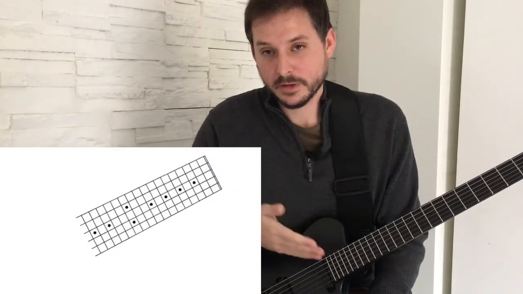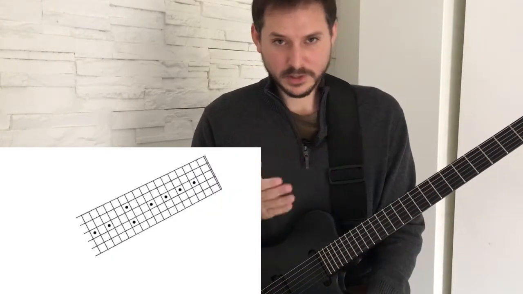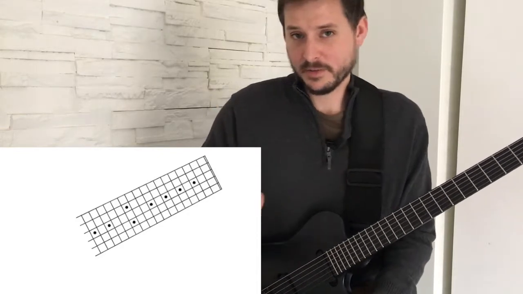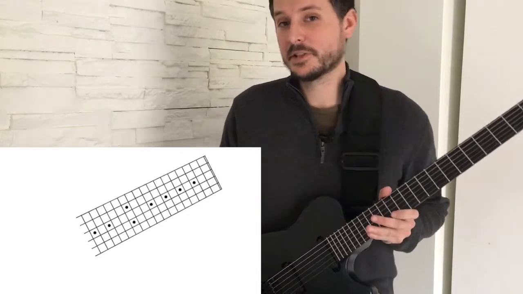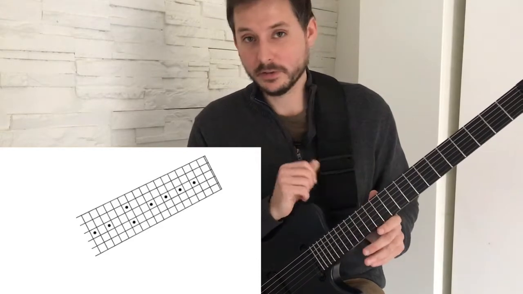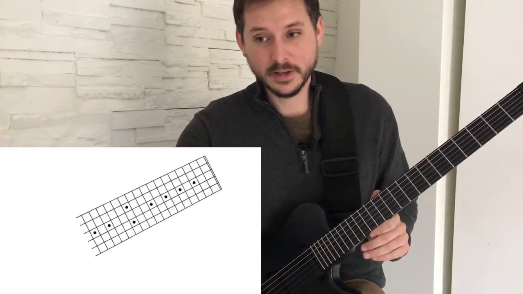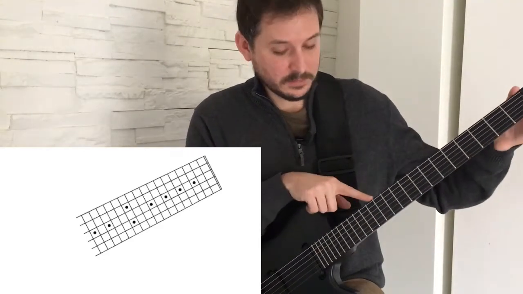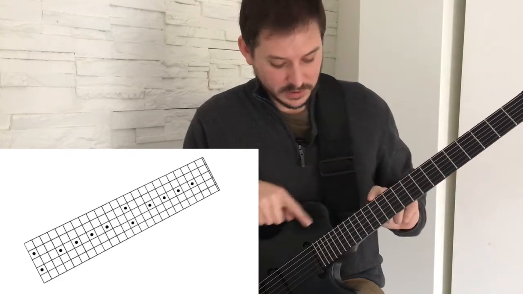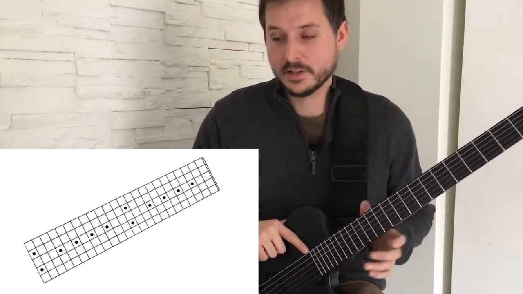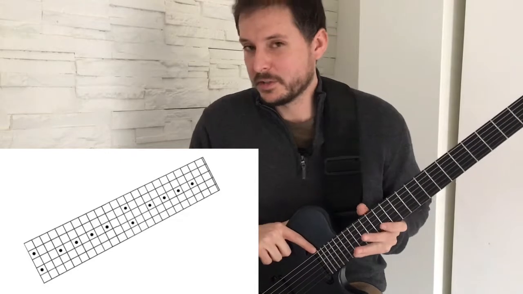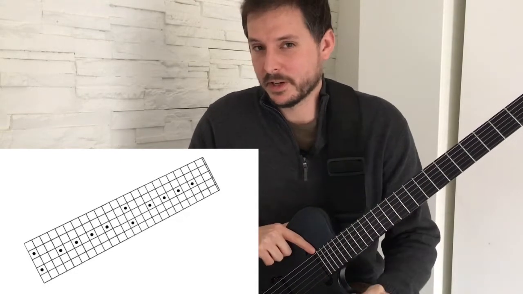So I want you to look at your fretboard. Every guitar is different, but one thing they all have in common is that every guitar has at least 12 frets, right? My guitar has 24 frets. Yours might have 20, 21, 22 is very common.